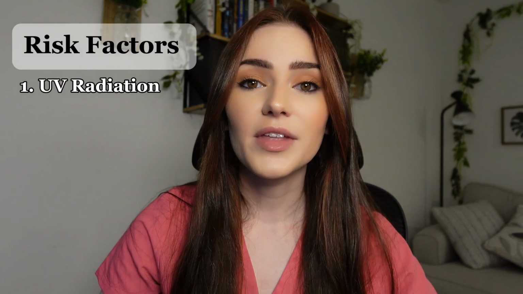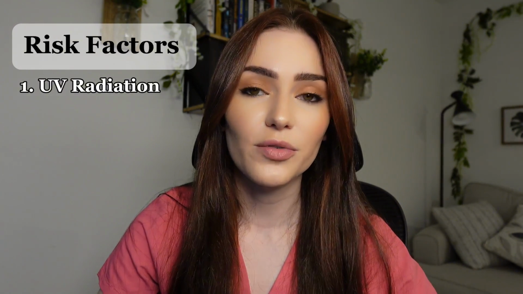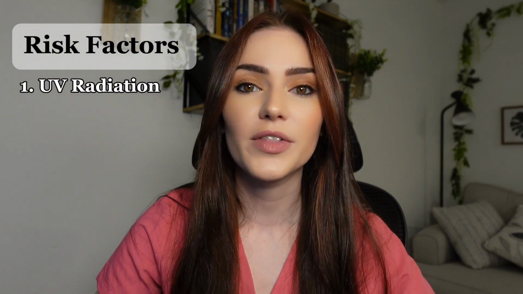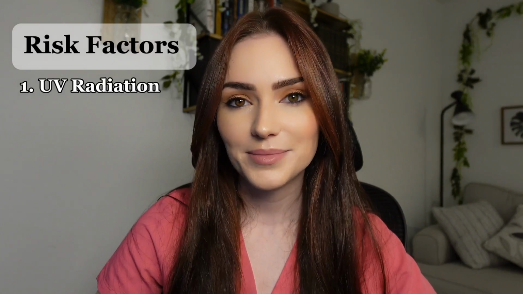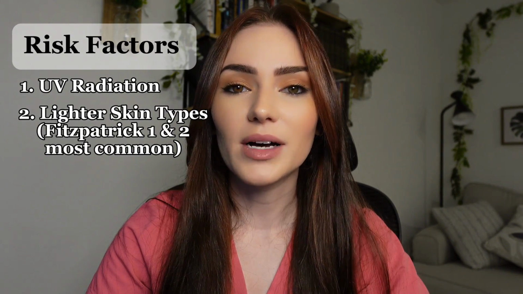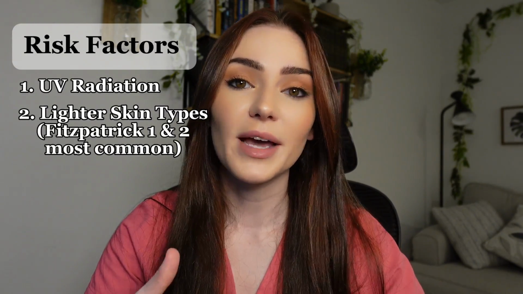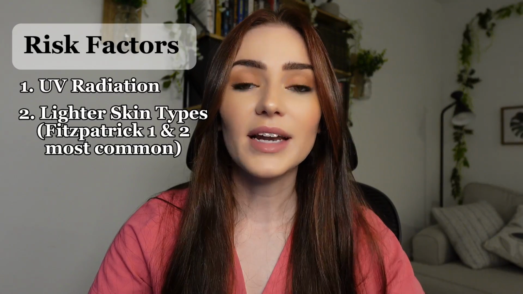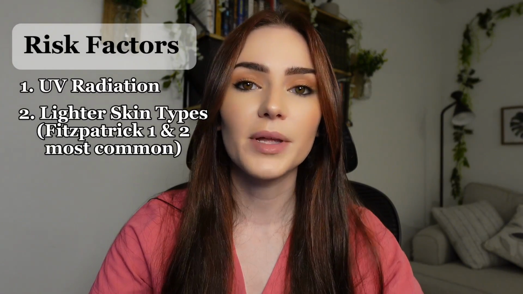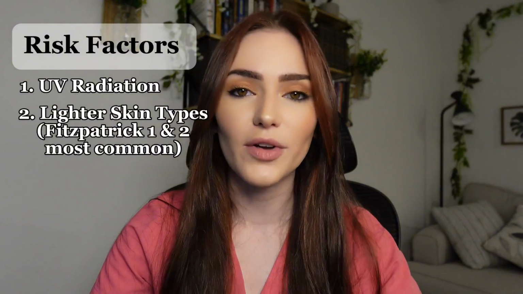Intense intermittent bursts of sun exposure have actually been found to be more so associated with melanoma than chronic continuous sun exposure over time. That chronic continuous sun exposure has been found to be more so associated with non-melanoma skin cancers such as basal cell carcinoma or squamous cell carcinoma. Again, we see a greater risk of melanoma in those with lighter skin types, such as those with type 1 or type 2 skin. Those with type 1 skin have skin that does not tan but burns in the sun, and that is the skin type most commonly seen in people with red hair, light eyes, and freckles.